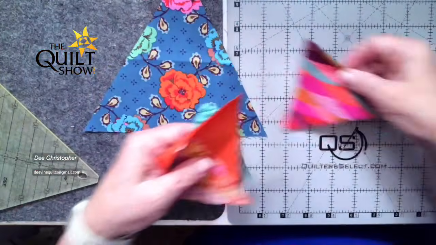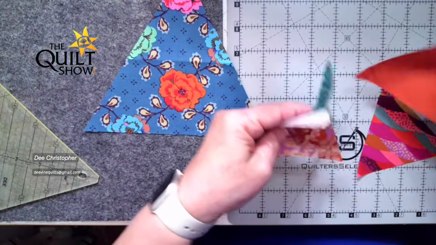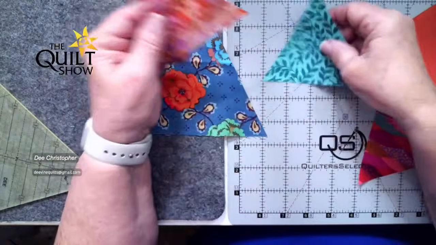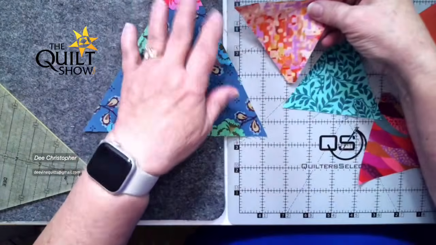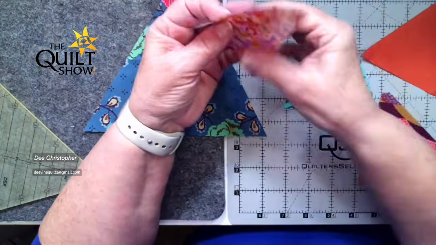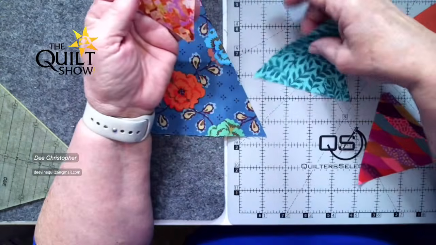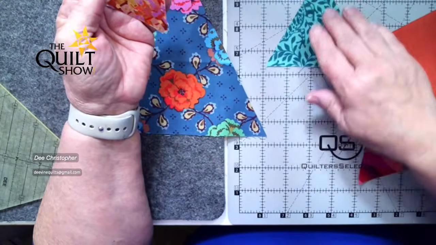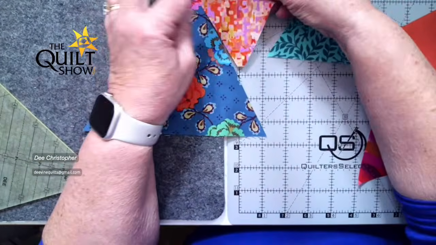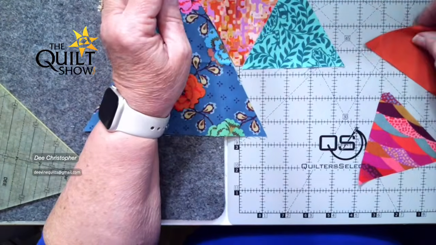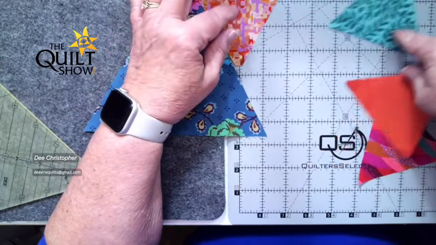So now I have that triangle, and I am going to keep where my points are and decide which way I want them to go.